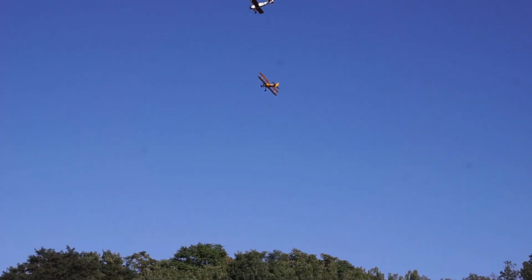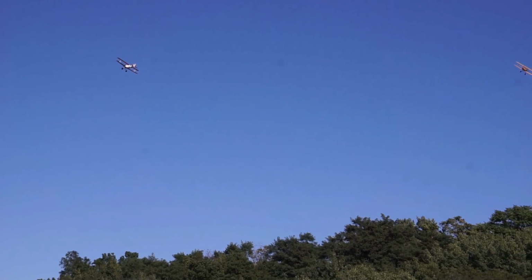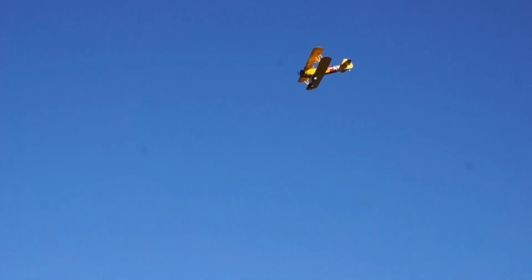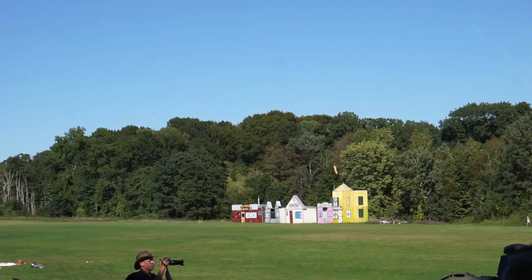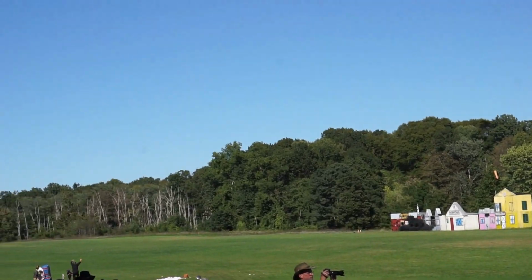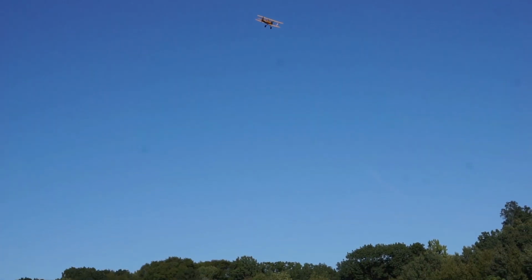Hey, Black Baron, the aircraft has just broken formation. Looks like they're ready for their bombing run. And here comes the first bomb. Look out below. Direct hit on the bad boy, the Black Baron's headquarters.